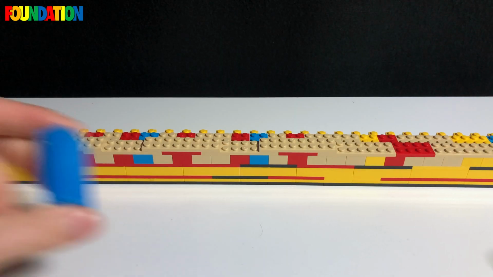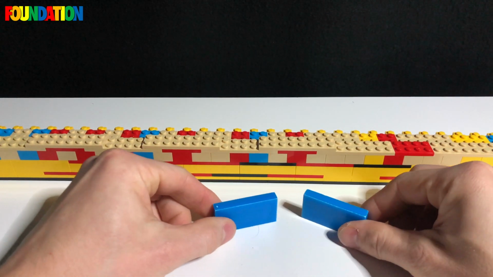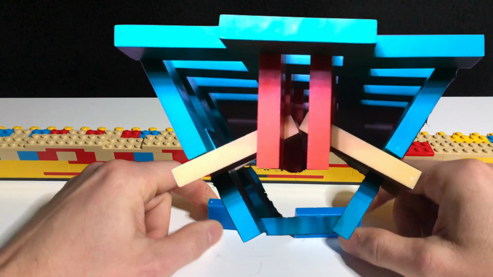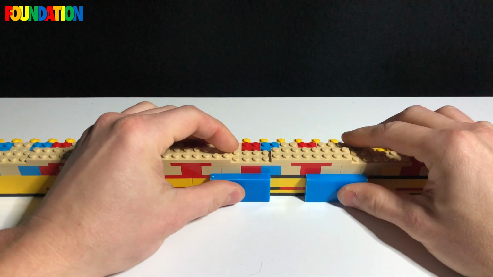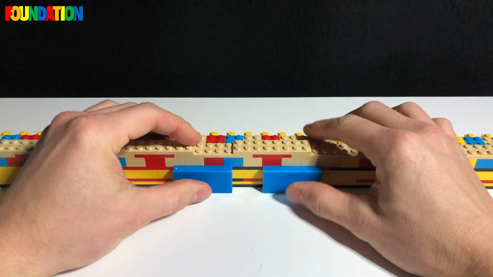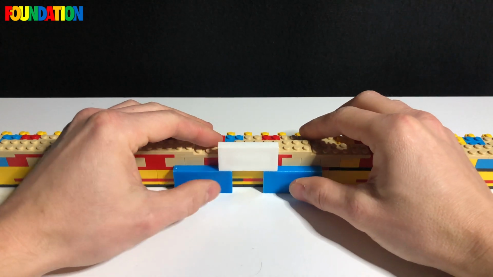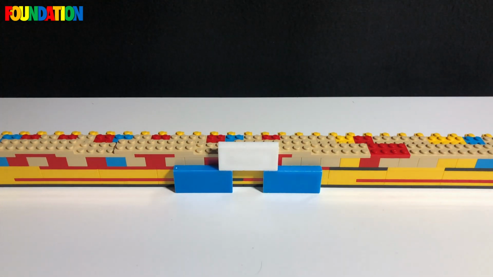I start with two blue dominoes. The first two dominoes will determine the overall shape of your spinal tower. Today we're going to build an original spinal tower. I place them parallel with one another with enough space to place a white domino in between. Take note that in this tutorial, all white dominoes in the foundation are temporary. I will remove them later.